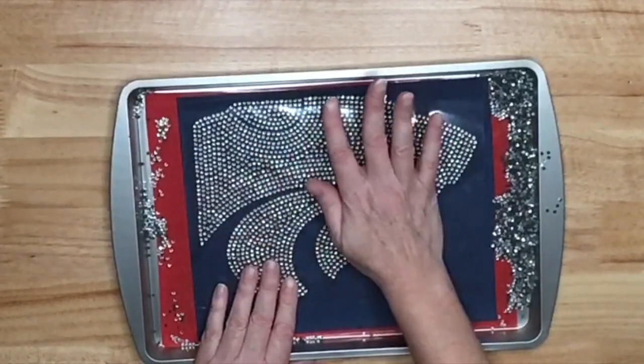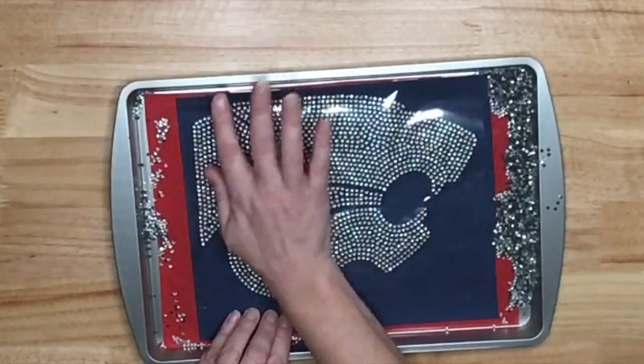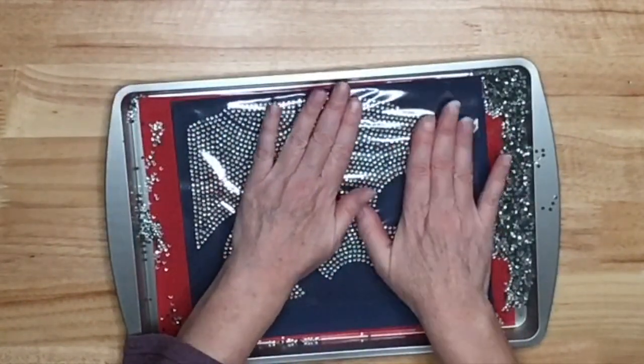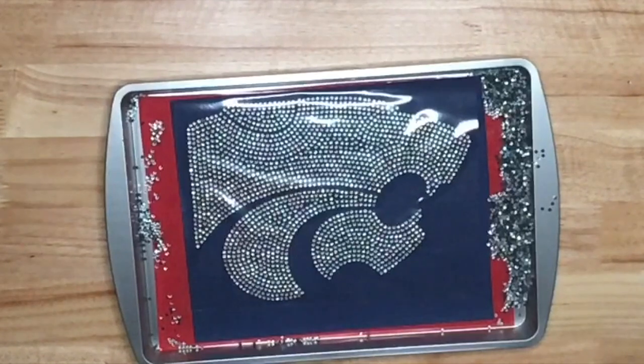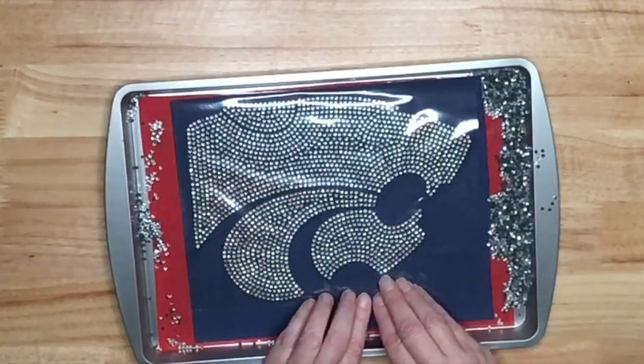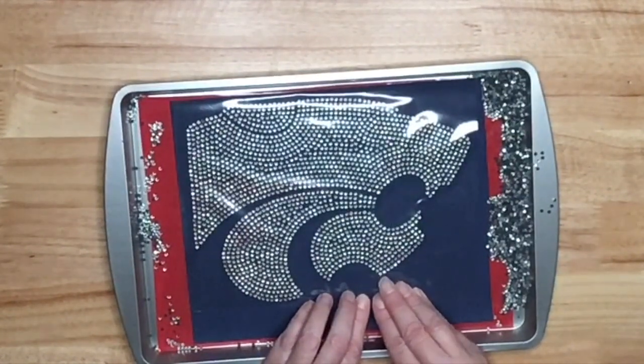So I'm going to spend just a little bit of time pressing down to make sure the rhinestones are adhered to the sticky tape. Now one thing is, if any of them shifted a little bit, let's say this one was in the wrong place, I could take my fingernail and kind of press on it through the tape and just shift it slightly.